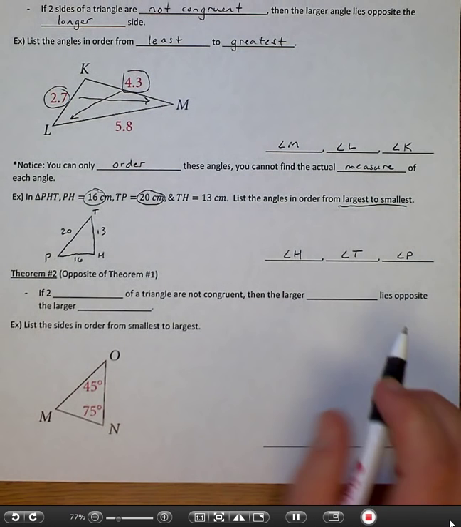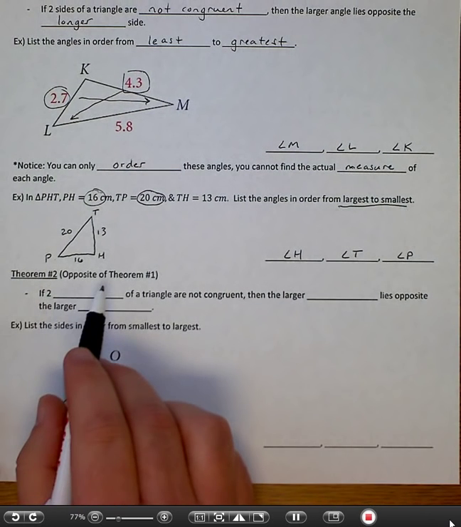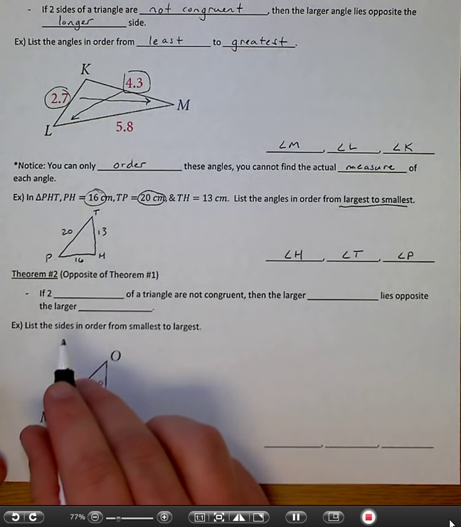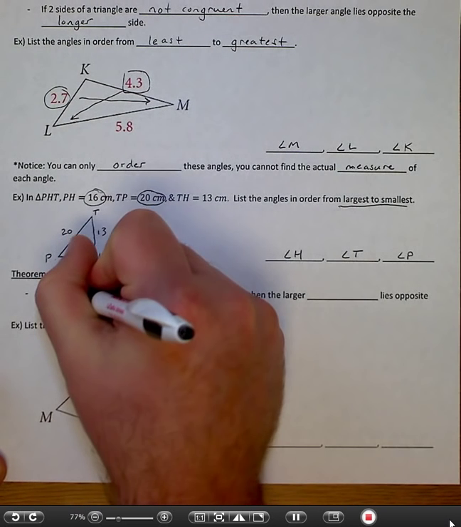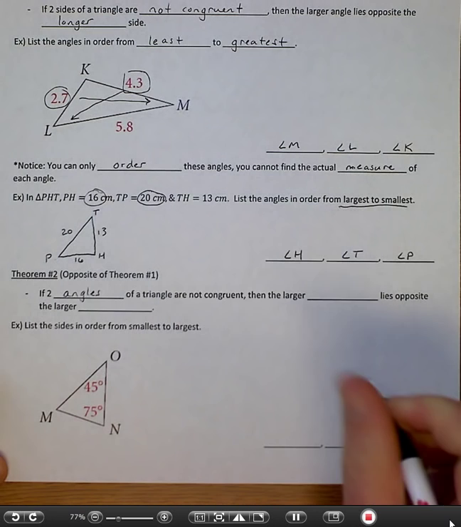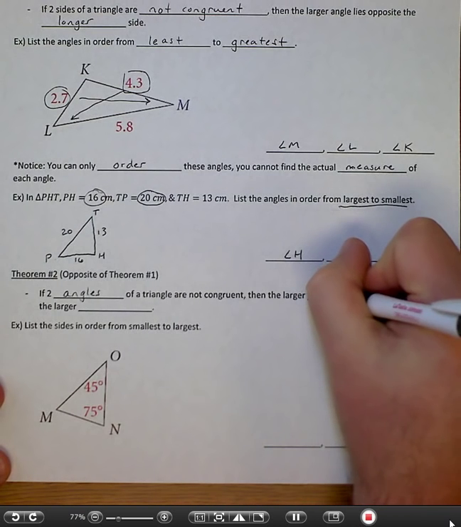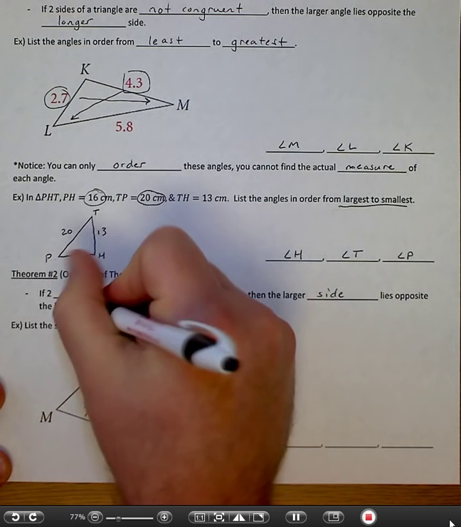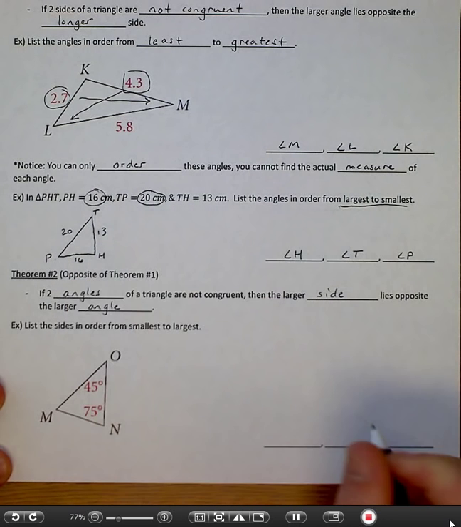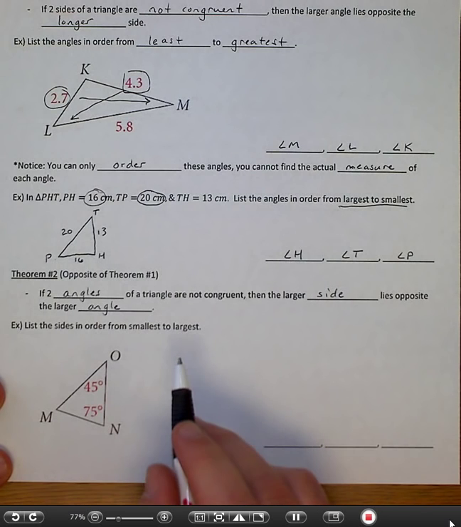Theorem 2, which is kind of the opposite of Theorem 1. If two angles of a triangle are not congruent, then the larger side lies opposite the larger angle. So it's basically just backwards. List the sides in order from smallest to largest.